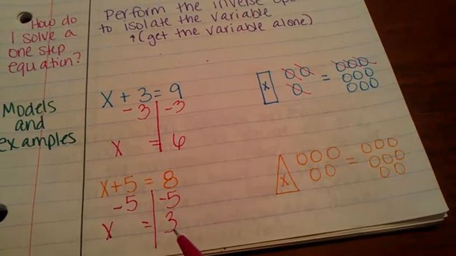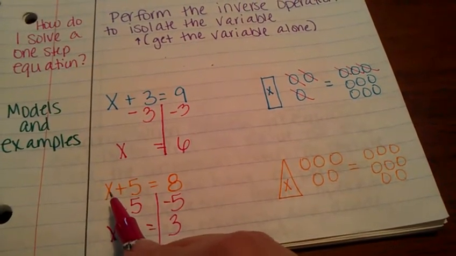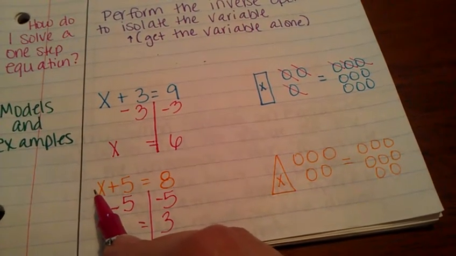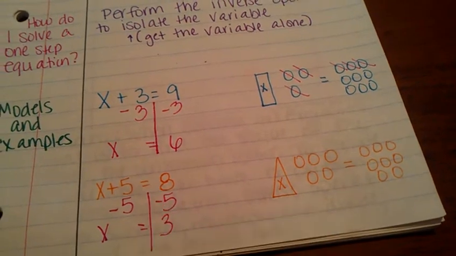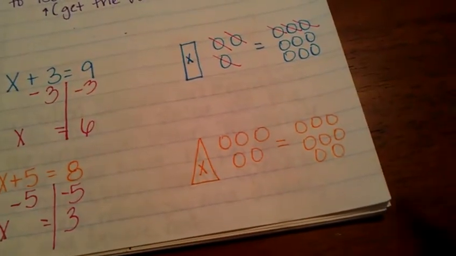Now, there's always a way you can check your answer. Take the value of x and plug it back in. If I substitute x with 3, 3 plus 5 is in fact equal to 8, which means I've done my problem correctly. Over here, I've got a modeled equation.